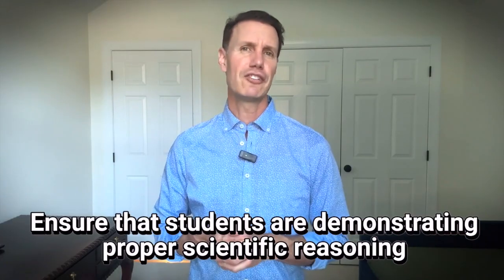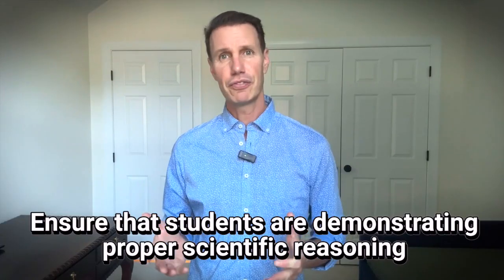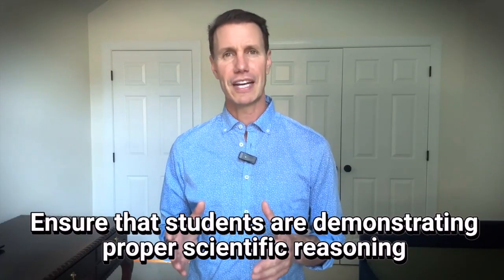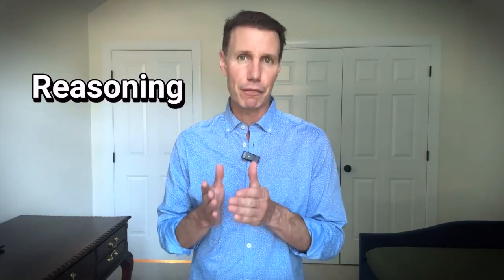Tip 2, ensure that students are demonstrating proper scientific reasoning. As you review student work, remember that a proper scientific explanation is made up of 3 parts. First, there should be a claim. Second, there needs to be evidence provided that supports that claim. Third, and finally, there needs to be reasoning provided that reinforces how the evidence supports the claim. In addition to ensuring all 3 of these components are present, you should also be comfortable with evaluating student responses for their accuracy, precision, and consistency with broader scientific evidence.